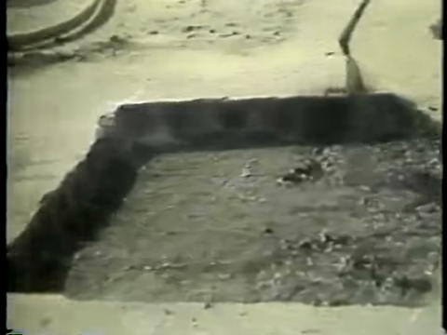The materials you'll use for tacking are either emulsions or cutbacks. Emulsion is preferred. It requires only a little curing before putting premix in the pothole.